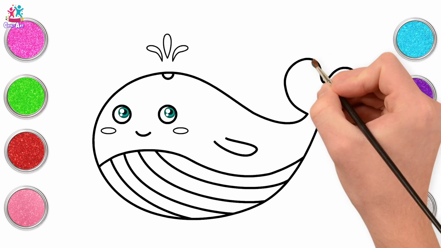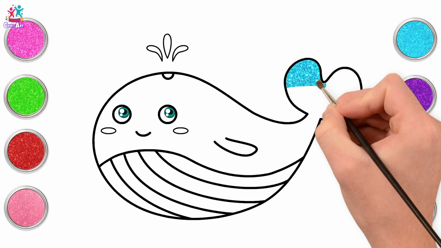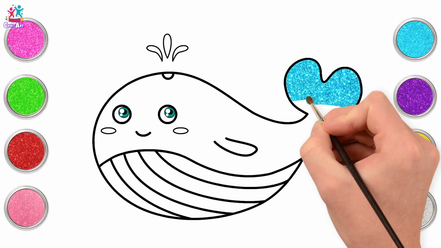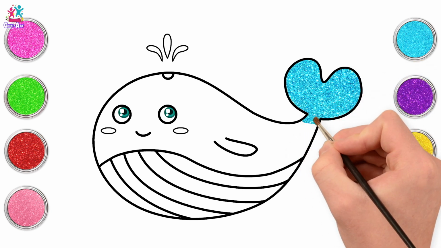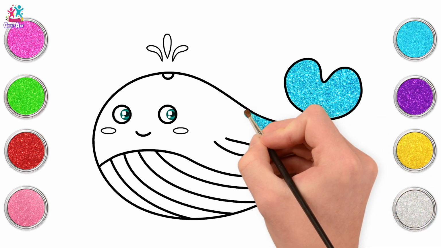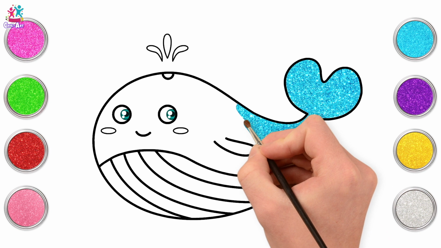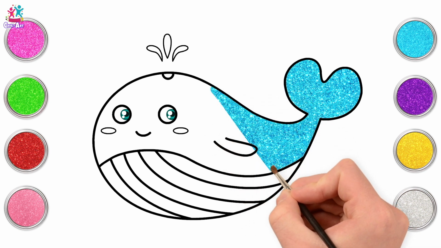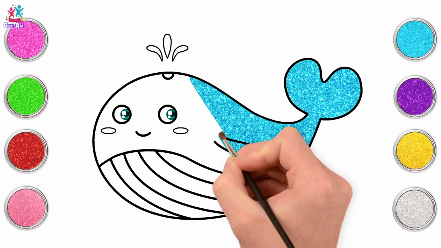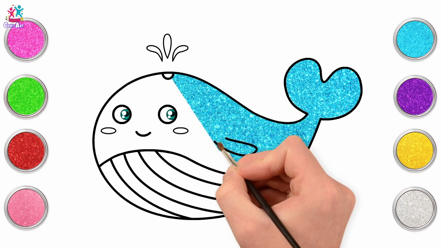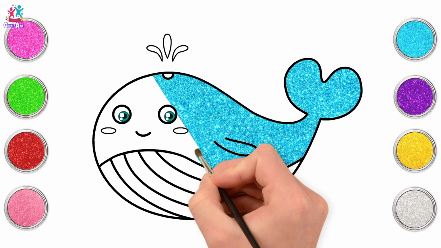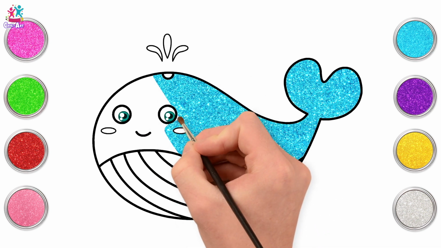Starting with turquoise blue, we're going to paint the main body of our gorgeous whale. Have you ever seen a whale? How about in the movies? Can you think of any stories which have whales in them? How about Jonah and the whale? You know, where he's eaten by the whale and he survives in the whale's belly for a very long time and then escapes. How about Free Willy, the one who gets to go home to his family in the ocean?